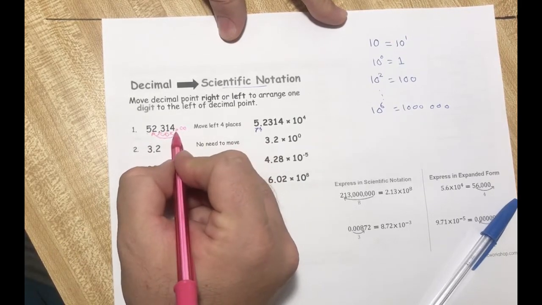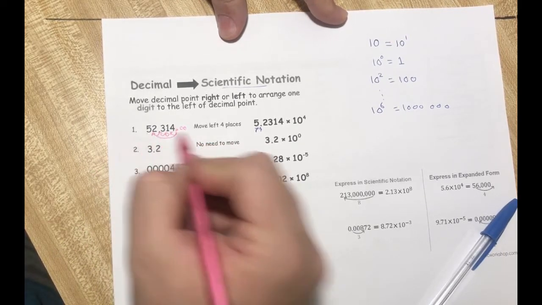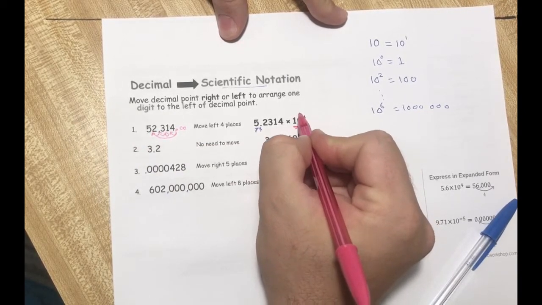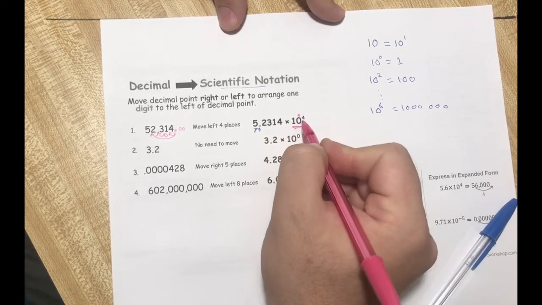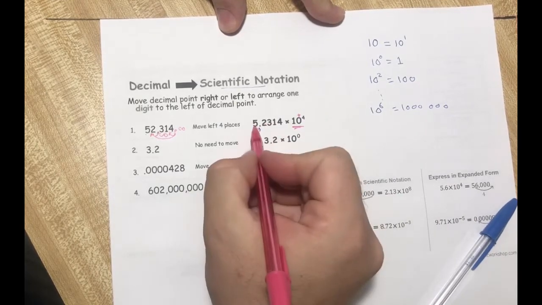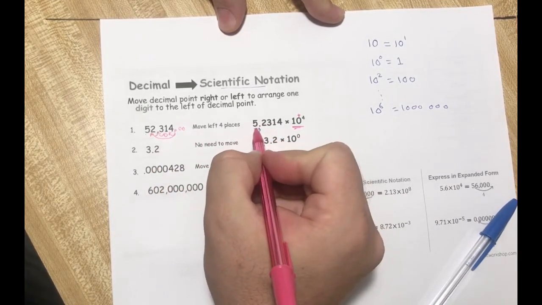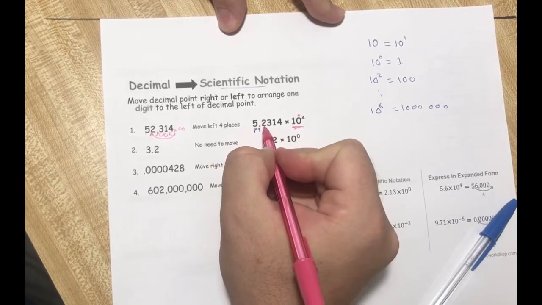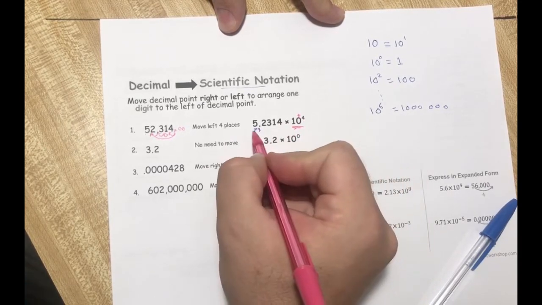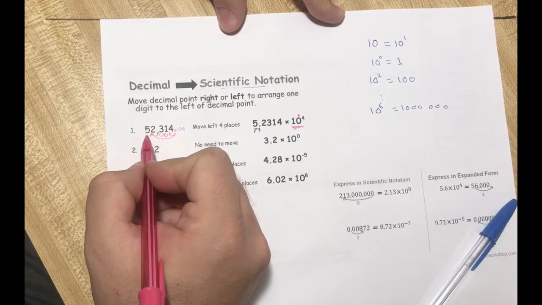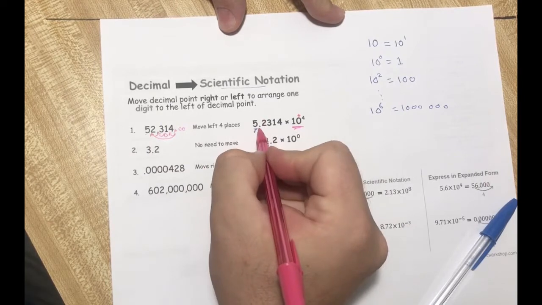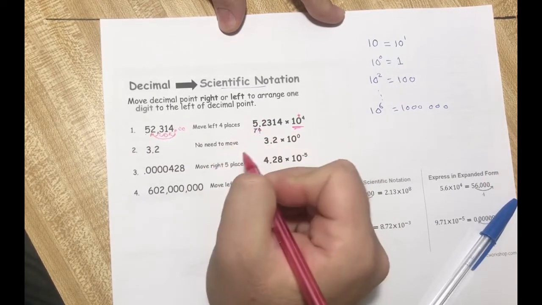If we move that decimal point to the left, then we need to multiply by 10 to the plus value, which is plus 4, because we move it 4 steps. Now we have the final number 5.2314 multiplied by 10 to plus 4. This is the scientific notation of 52,314. We put the decimal point after the first digit.